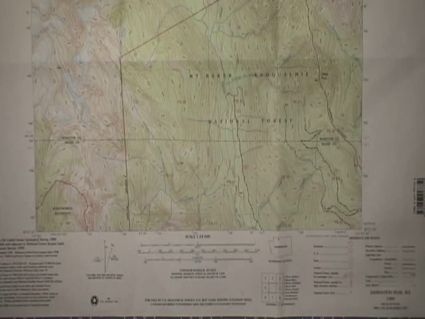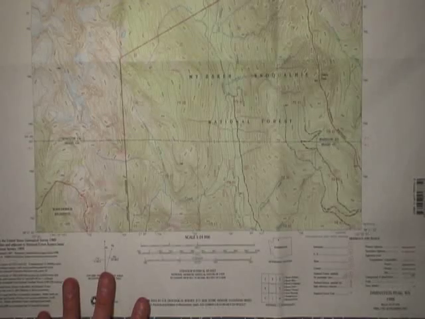Let's find the stream gradient for the whole run of Falls Creek, high up in the Mount Baker Snoqualmie National Forest on the Damnation Peak Washington Quad map. Let's see if we can find Falls Creek.